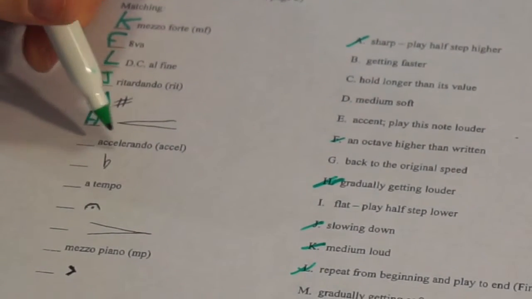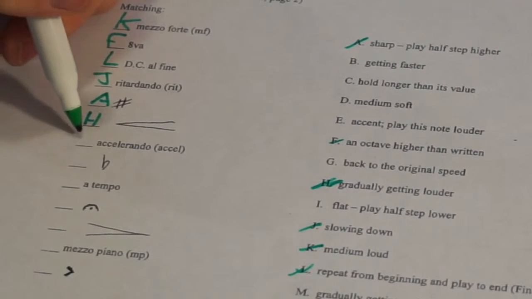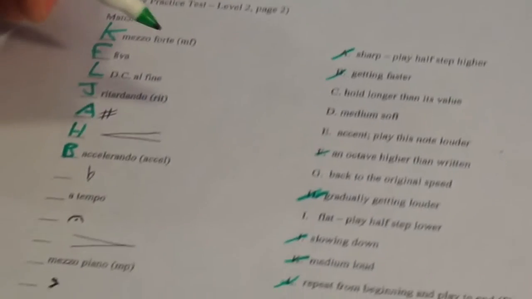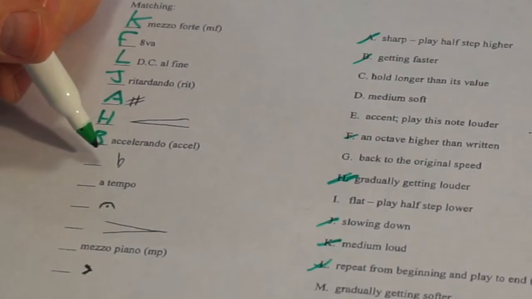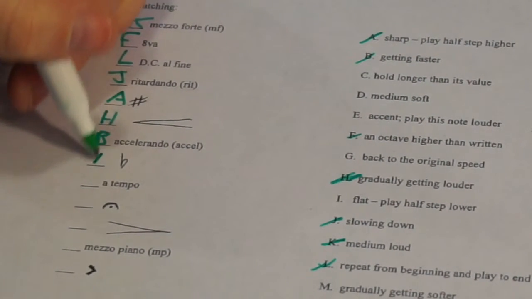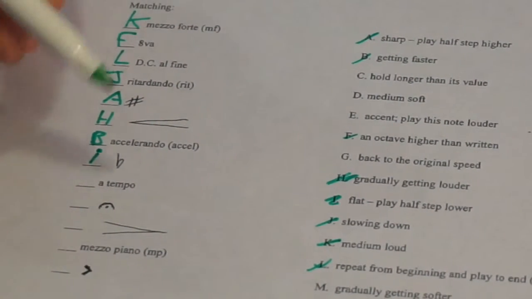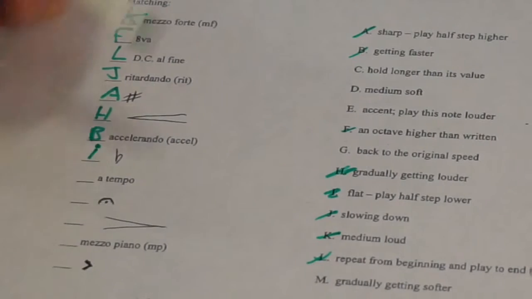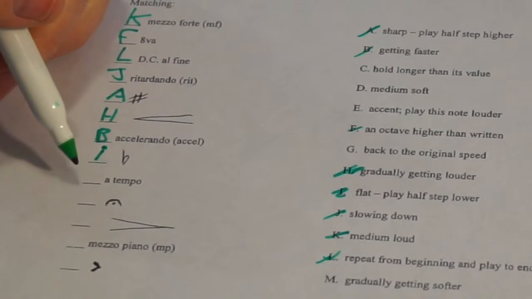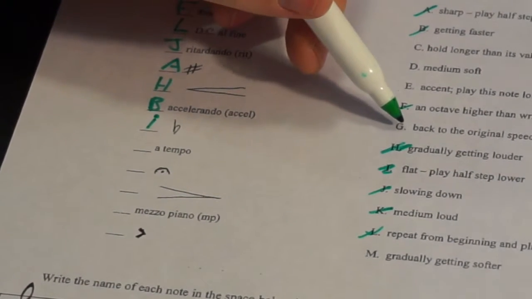Okay, accelerando. Think of accelerando, like accelerate. That means to get faster, which is probably one of the most fun dynamic markings to do in a song. Here we go. We have a flat sign, which means to play a half step lower. That is I. Oh, and what I suggest is make your I lowercase so they can really tell it's an I, or else the uppercase looks like a lowercase L. A tempo means to return to the original tempo. And I think we had that there, right there. Back to the original speed.